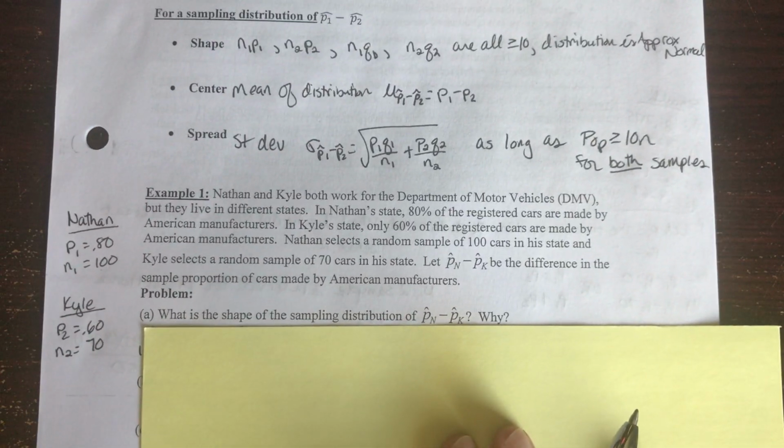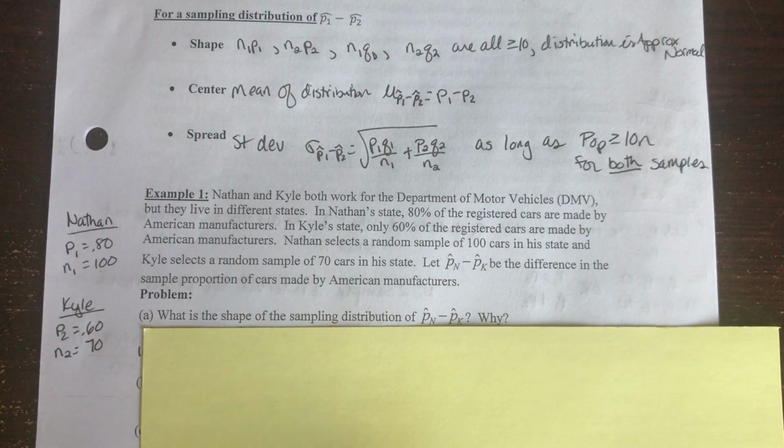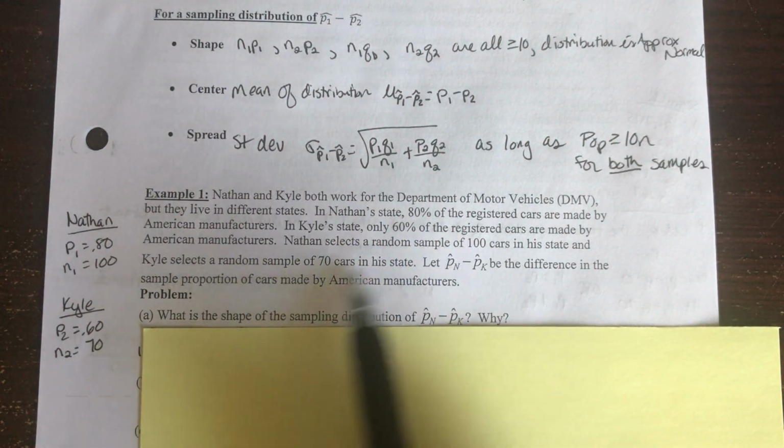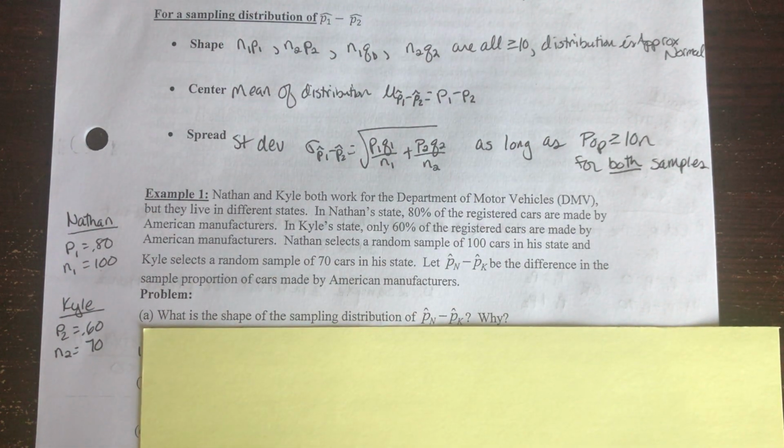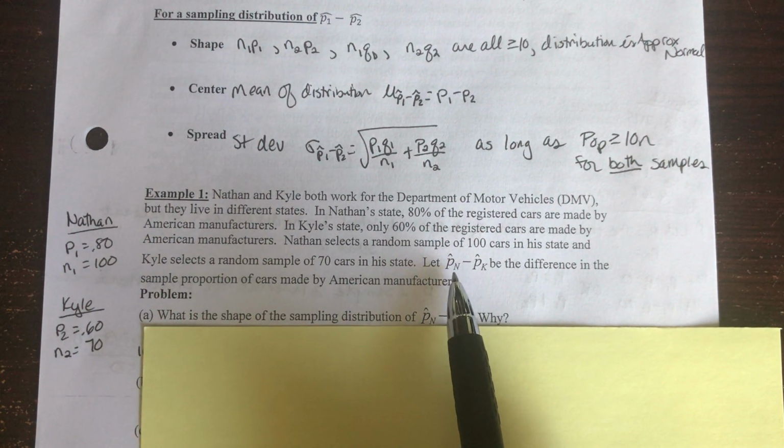All right, example 1. Nathan and Kyle both work for the DMV, but they live in different states. In Nathan's state, 80% of the registered cars are made by American manufacturers. In Kyle's state, only 60% of the registered cars are made by American manufacturers. Nathan selects a random sample from his state, and Kyle selects a random sample of 70 cars from his state. You don't have to have the same sample sizes. It's fine. And so here they stated what we're trying to identify, right?